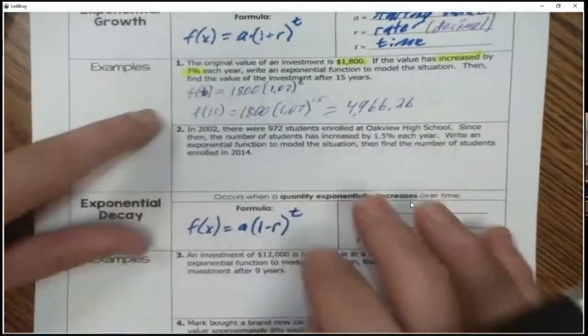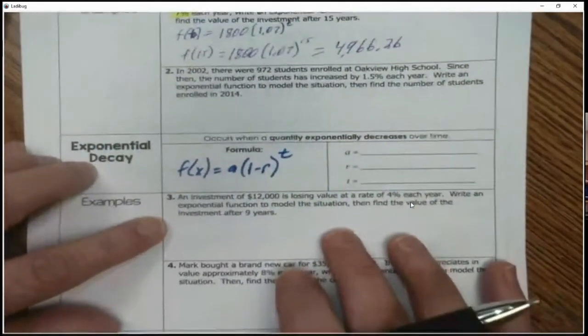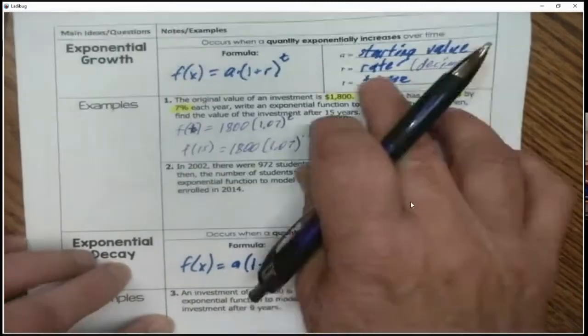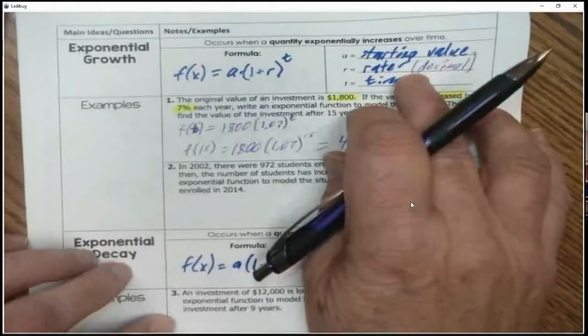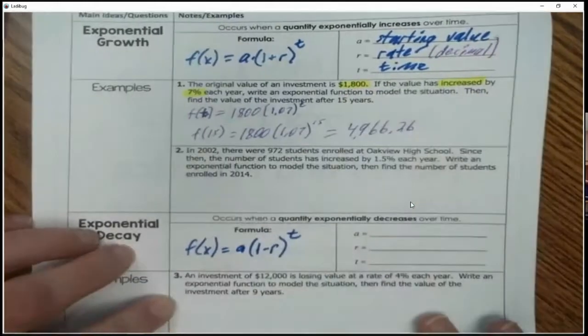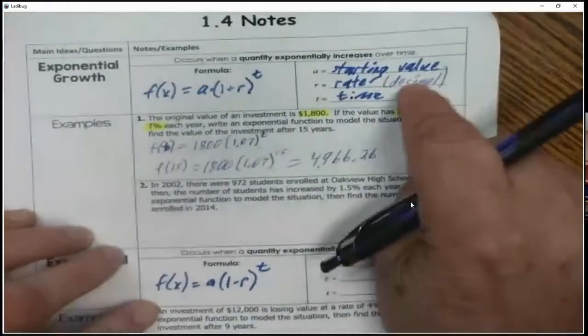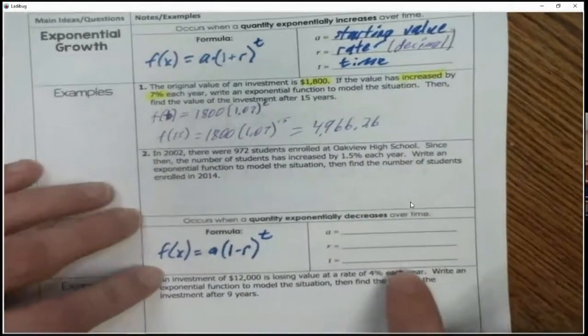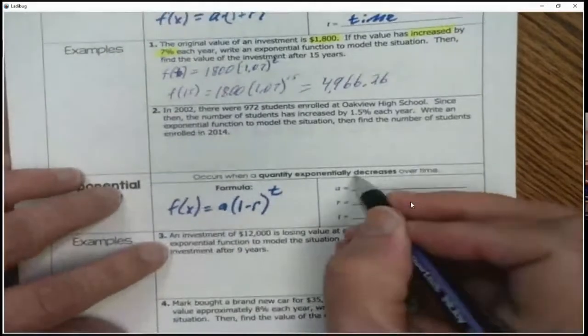This is also exponential growth. Let's go down and do one of these exponential decays. It's the same A, R, and T. The same thing it is there. Still starting the value, the rate, and the time. Well, this rate is going to be a growth rate, and this is going to be a decay rate, right? And how much it decreases over time.